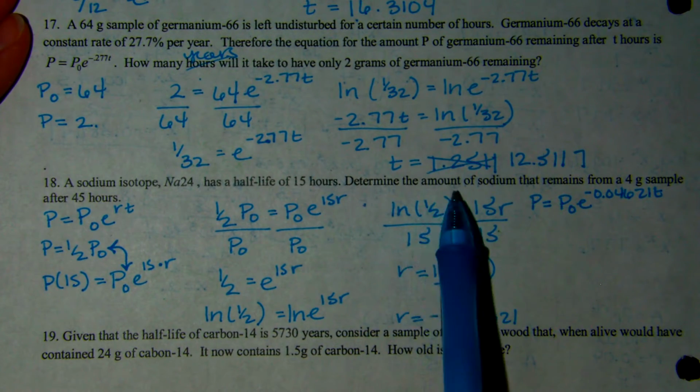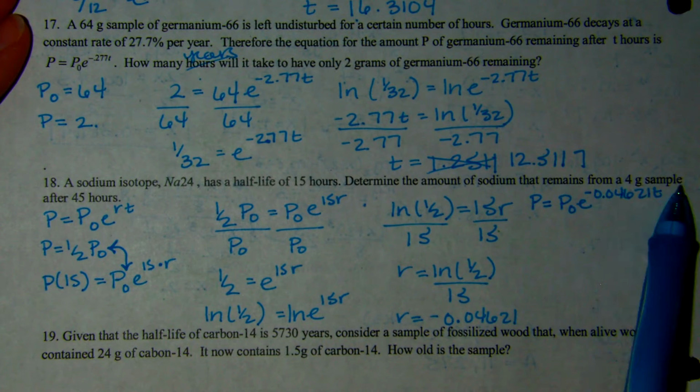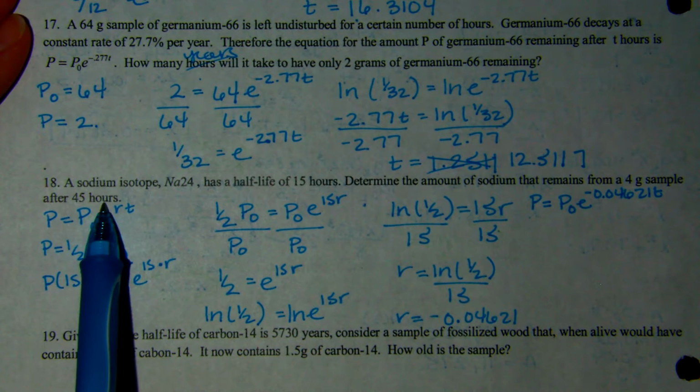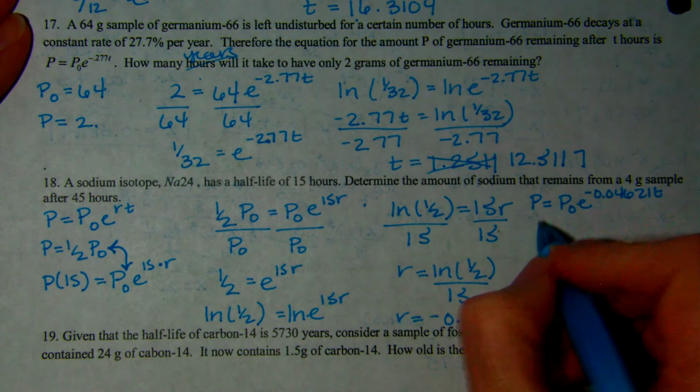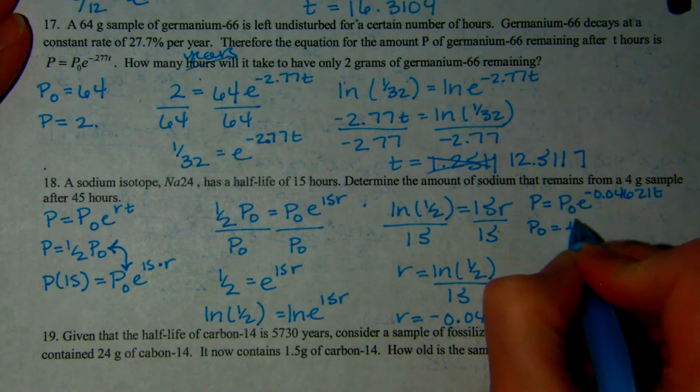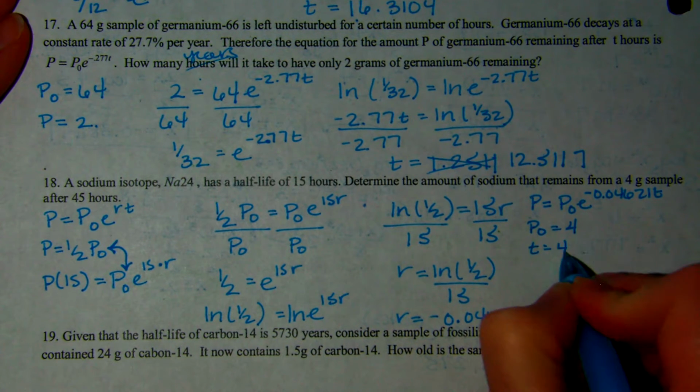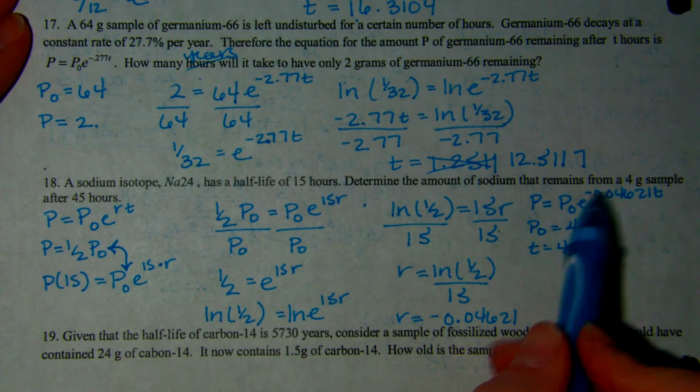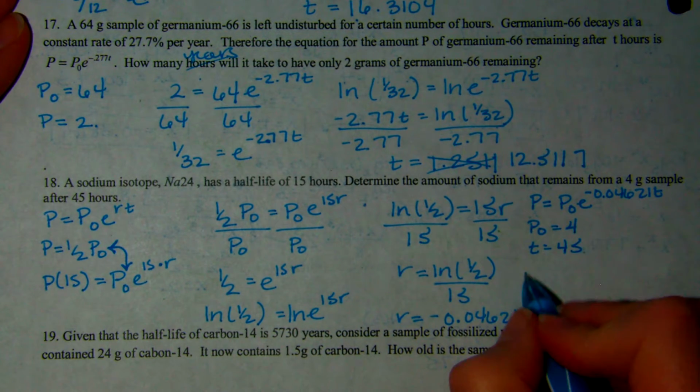And we want to determine the amount of sodium that remains from a 4-gram sample after 45 hours. And so my initial amount is 4, and my time is 45 hours. And so we just plug the 4 and the 45 into this equation.